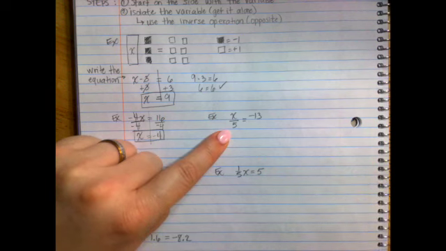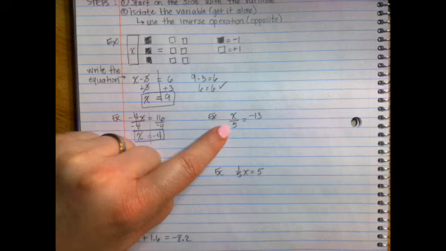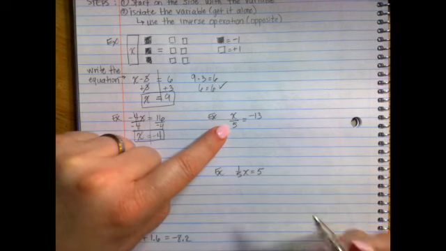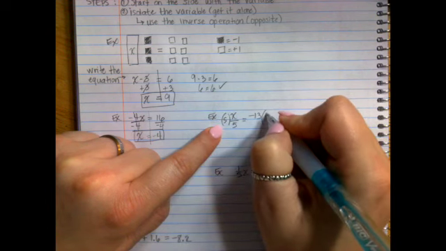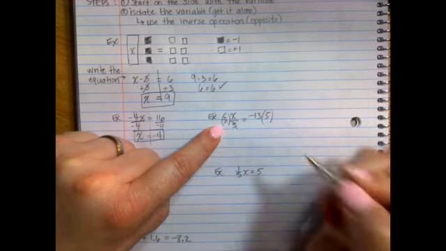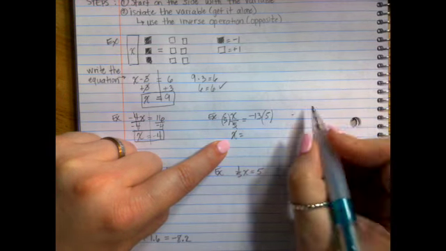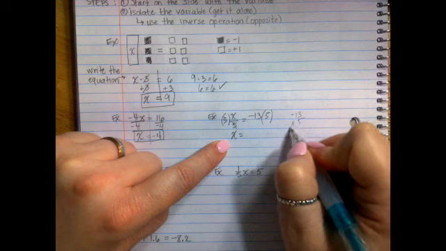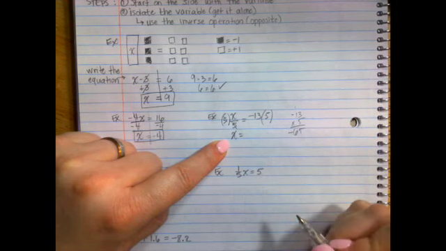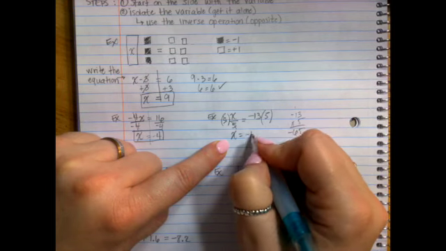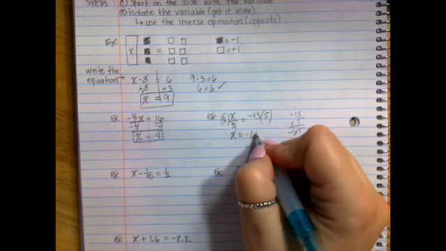Moving on over here, this is a division problem going on: x divided by 5. The opposite of division is to multiply. So I will multiply this side by 5, and multiply this side by 5. Those cancel. I've isolated my x. Negative 13 times 5, multiply that out. Negative times 5 is a negative. So my answer is negative 60. Whoops, not 60. What am I doing? Negative 65.